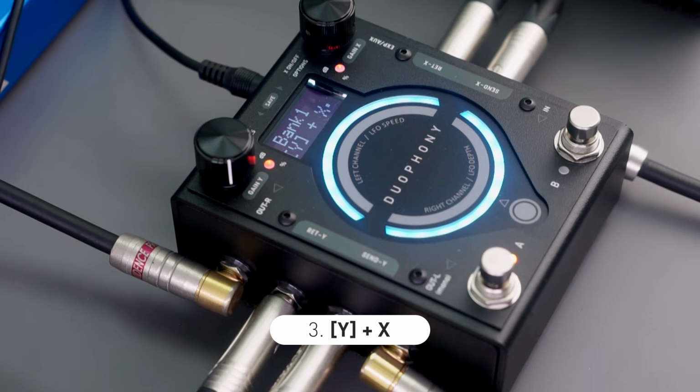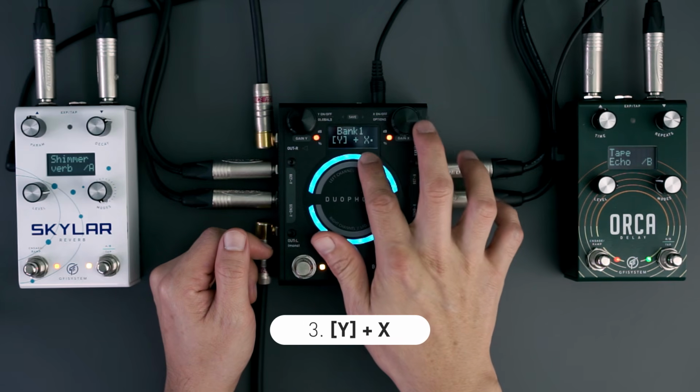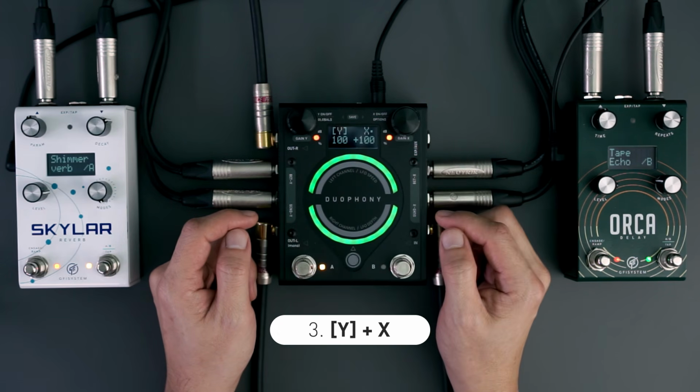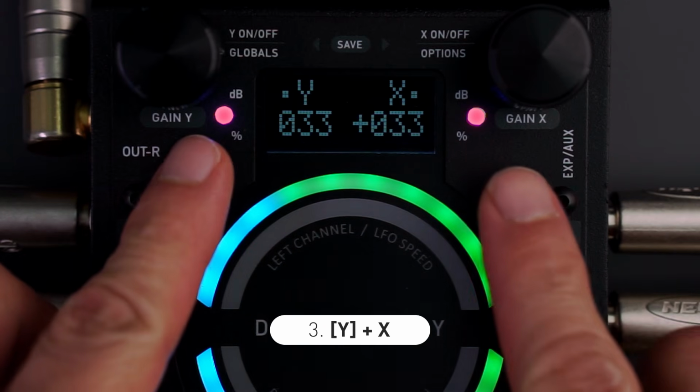The X plus Y mode is similar to the Y plus X mode, only now the role is swapped. X goes from 0 to 100%, while Y is fixed at 100%. This mode is marked by the LED color red.